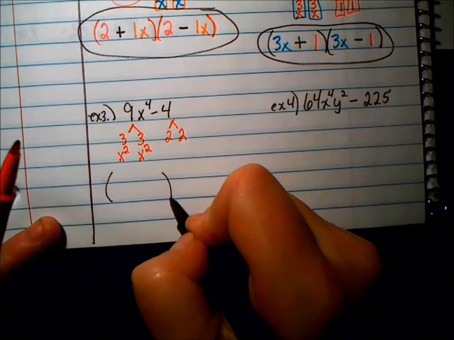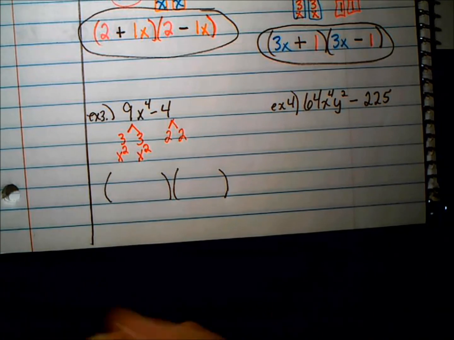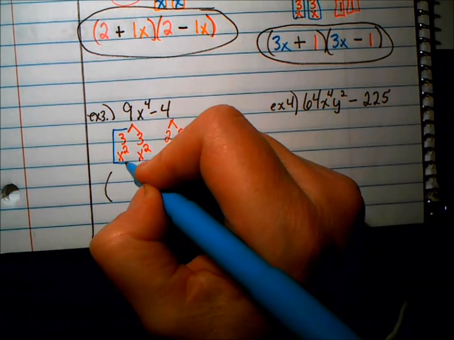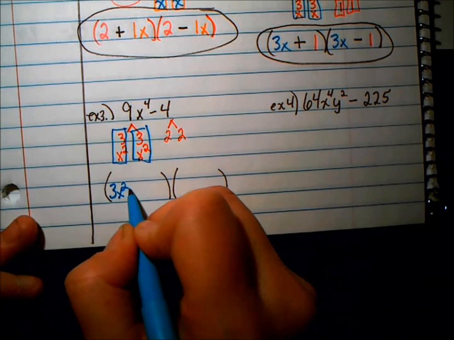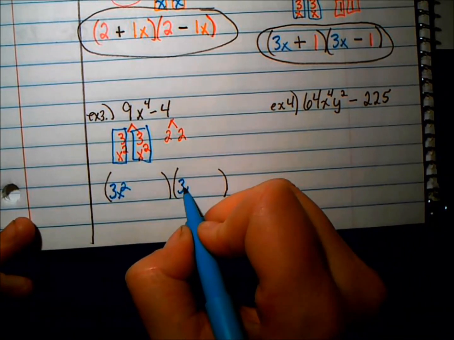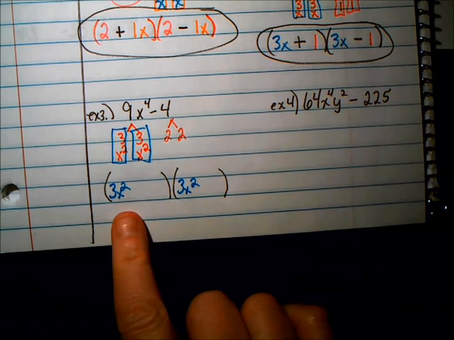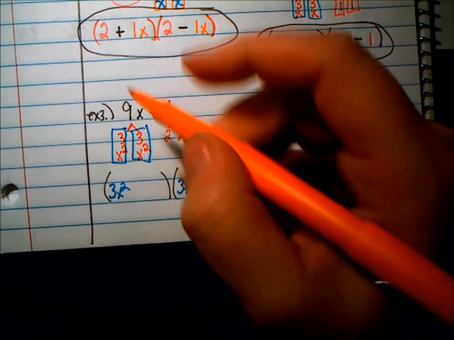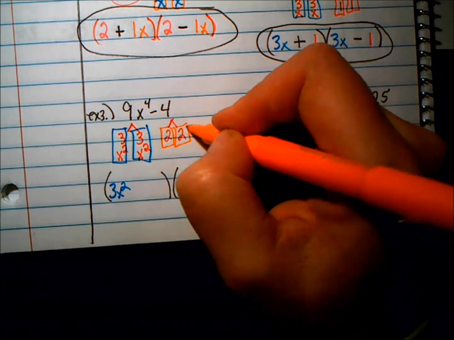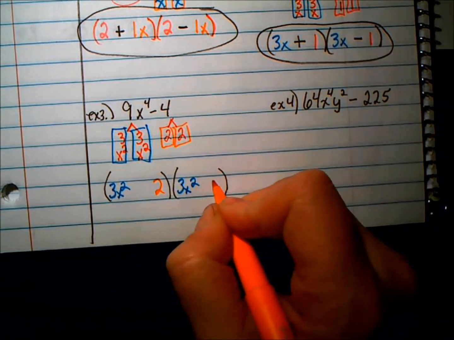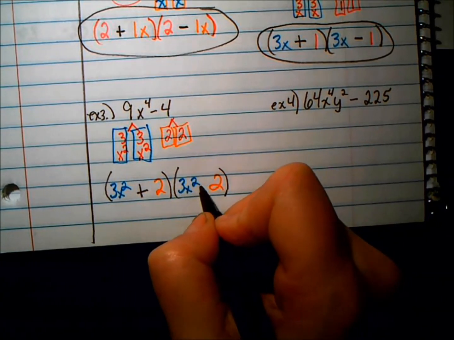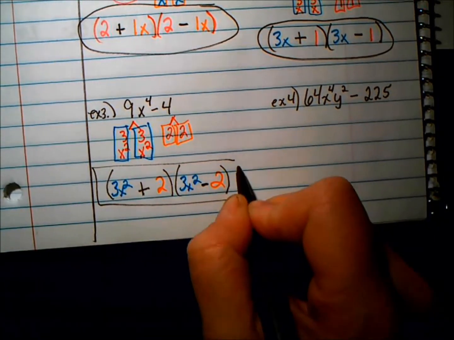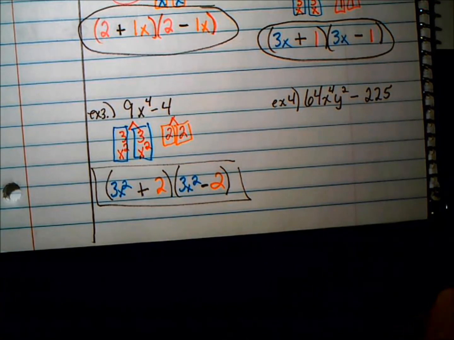Draw your two parentheses. And I'm going to take my a's that were perfectly split and put 3x squared and 3x squared into each term of my binomial. Then I'm going to take the b squareds and place them equally. And then the first one gets a plus sign and the second one gets a minus sign, and I am done with that problem, at least.